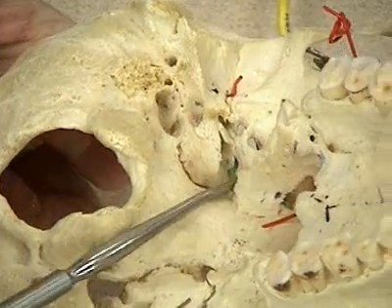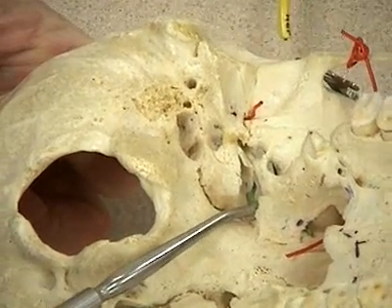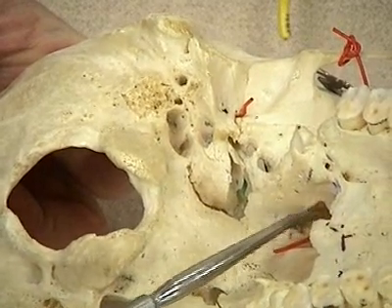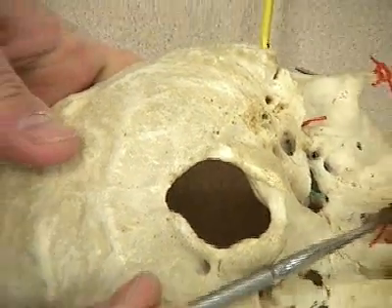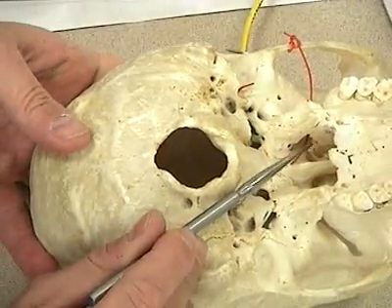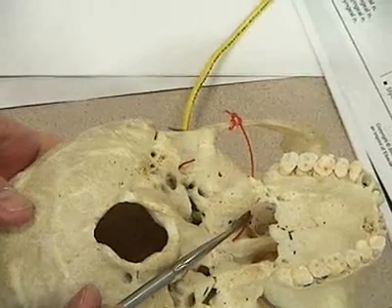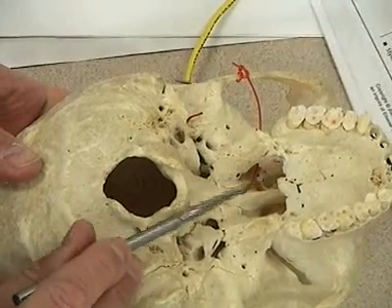So the green wire represents the greater petrosal nerve going through the pterygoid canal, where it would now be the nerve of the pterygoid canal, entering the pterygopalatine fossa. You should realize that the sphenopalatine foramen is the doorway between pterygopalatine and the nasal cavity right here.